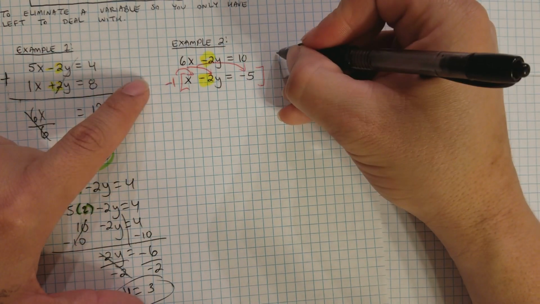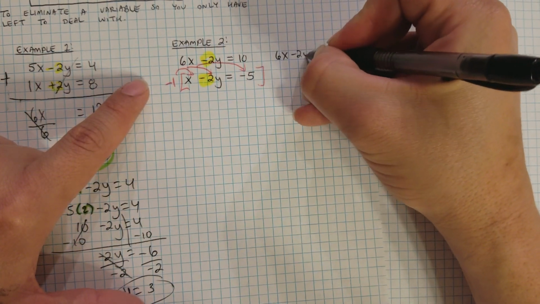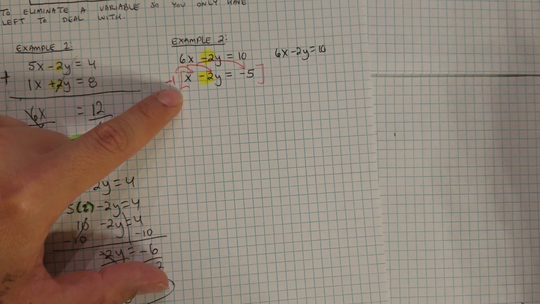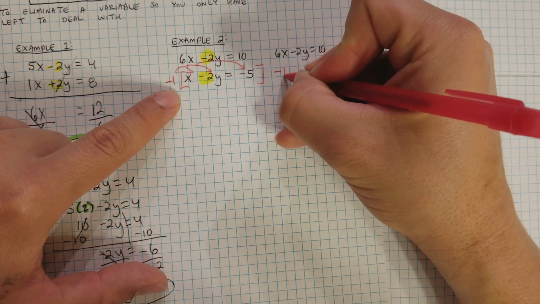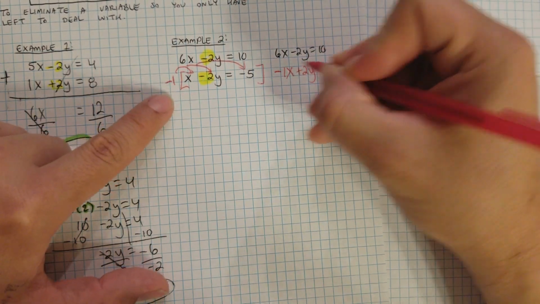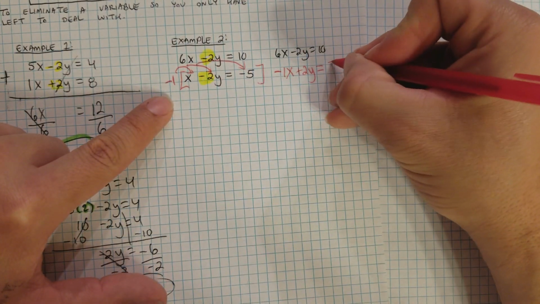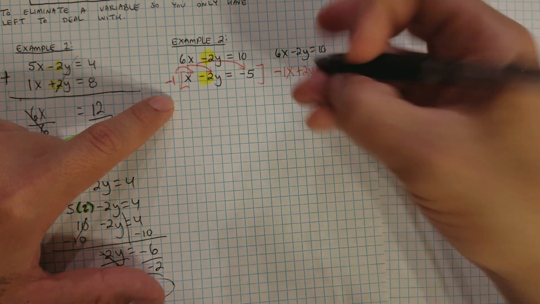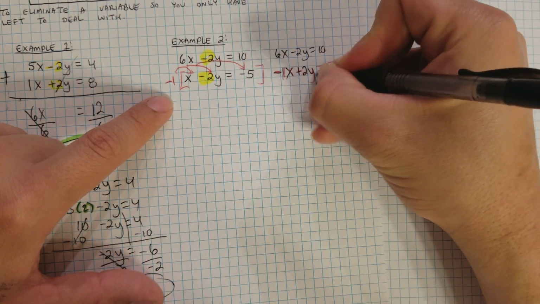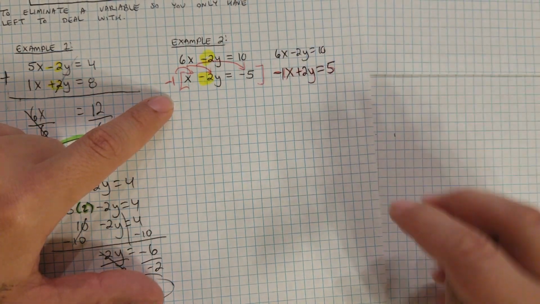So now it's going to give me another system. 6x minus 2y is equal to 10. That I just rewrote. And then I'm going to rewrite this one more time. This is going to be -1x. That's going to give me a +2y. And that's going to give me a -1 times -5, which is 5. Now that I multiplied everything by the -1, I can cancel my y's, same as the last one, right?